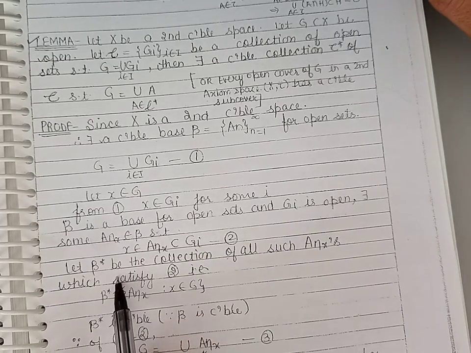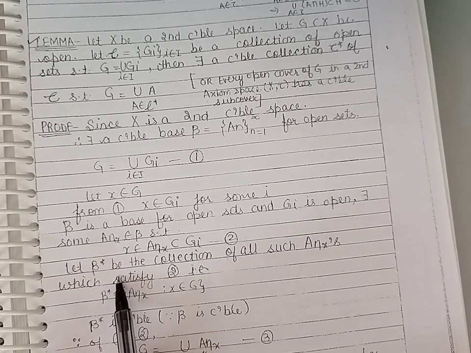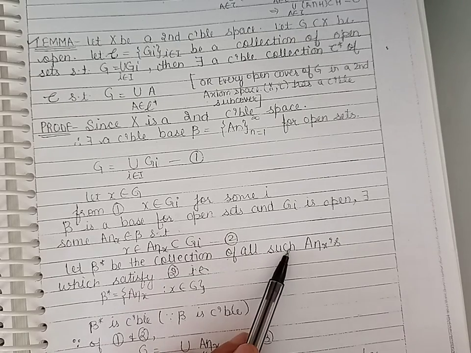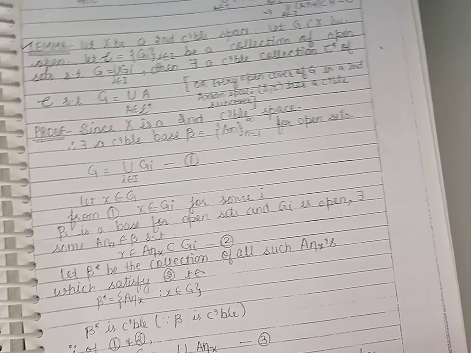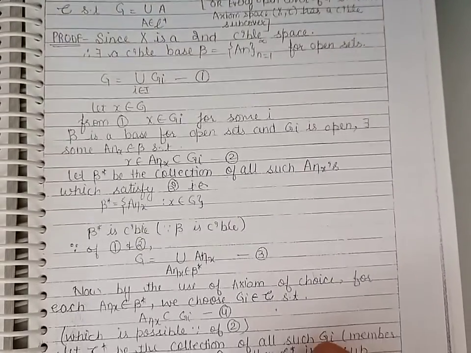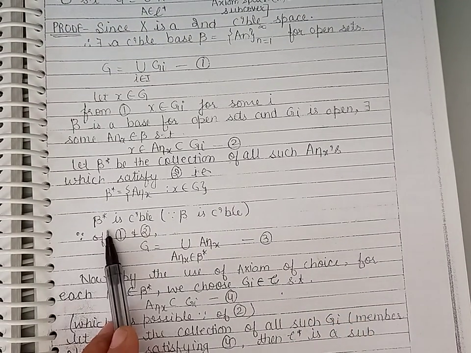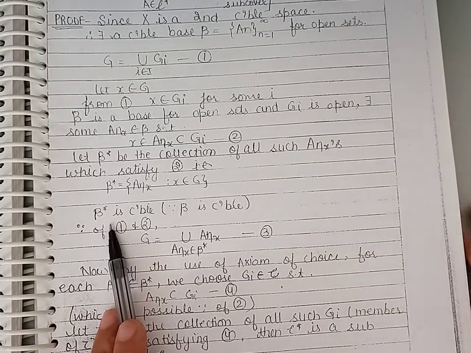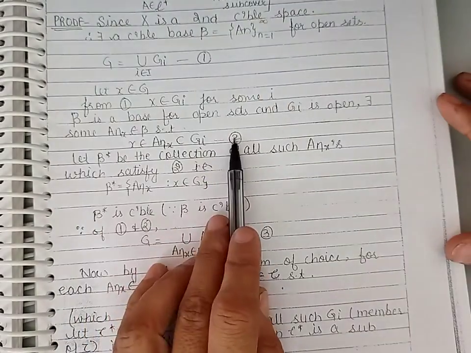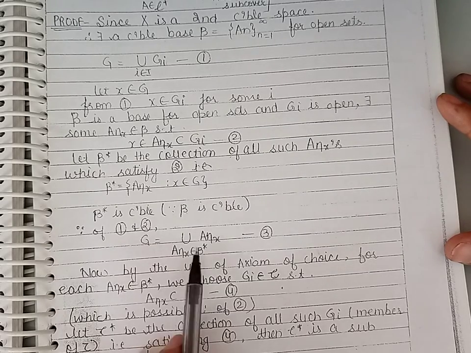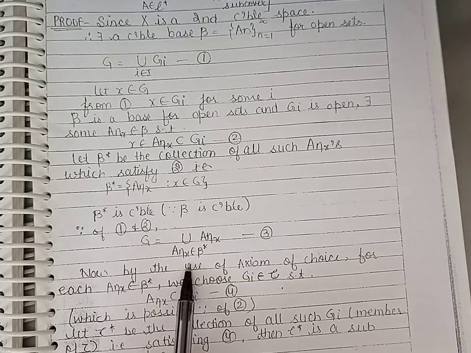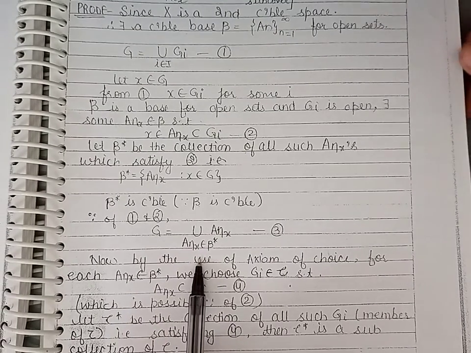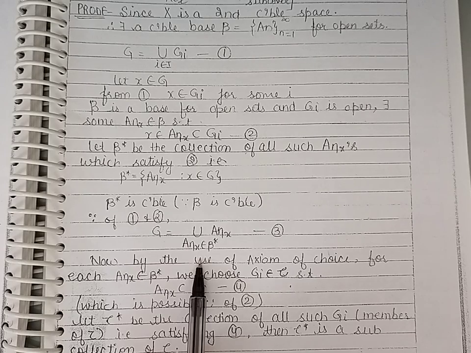Now, let us take beta star be the collection of all such A_nx which satisfy this equation. Then, beta star being a subcollection of beta is countable. So, we can say that beta star is countable. Now, from the equations 1 and 2, G can be written as union of A_nx, where these A_nx belong to beta star. Now, let us use axiom of choice.